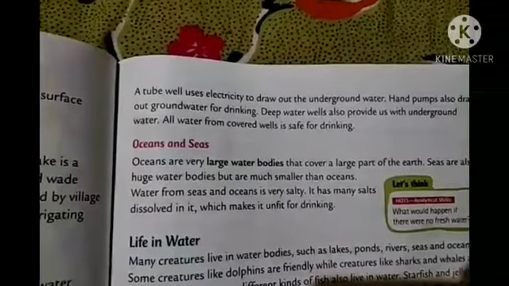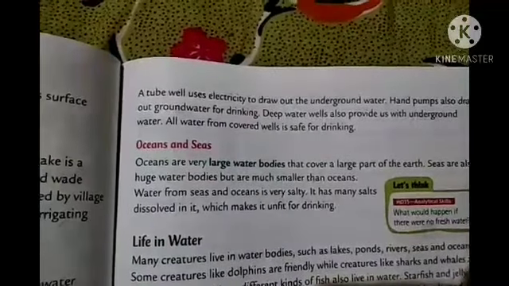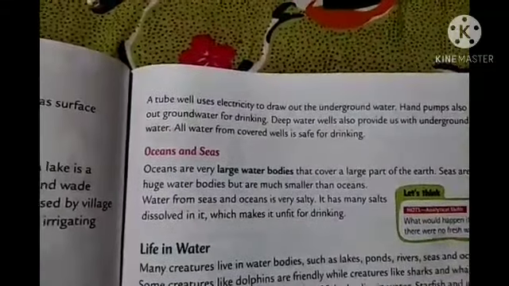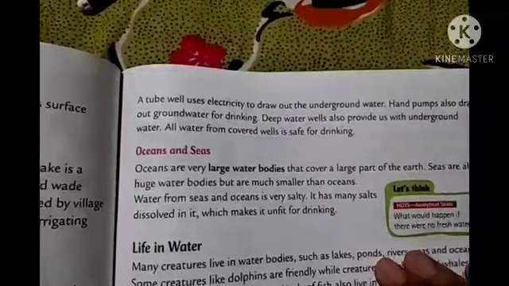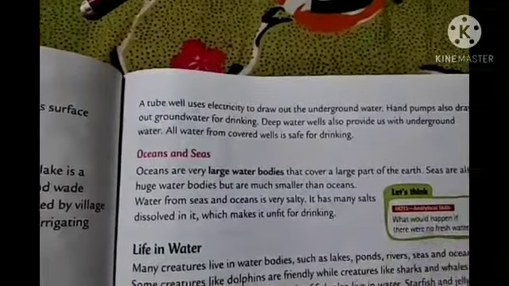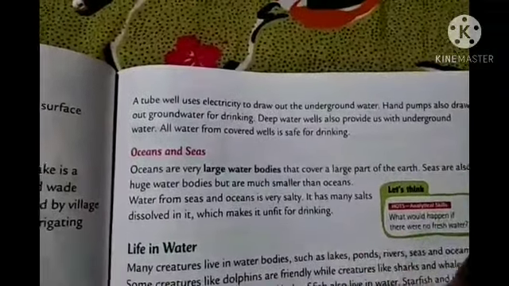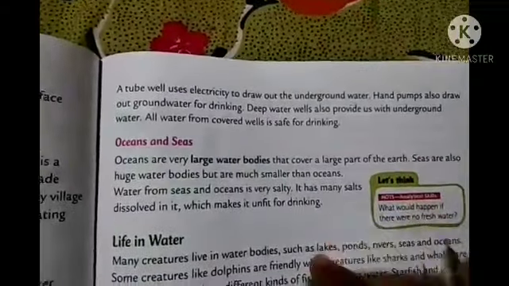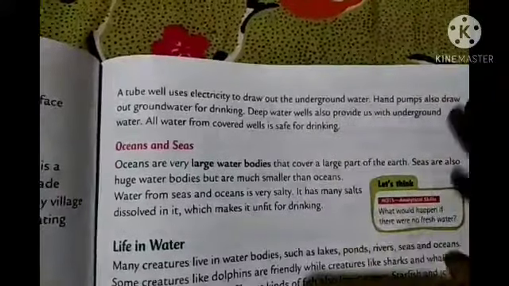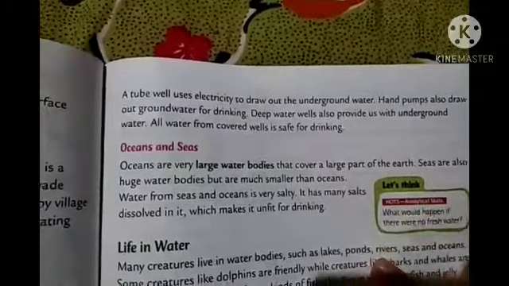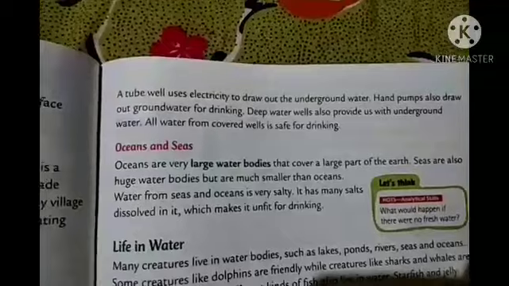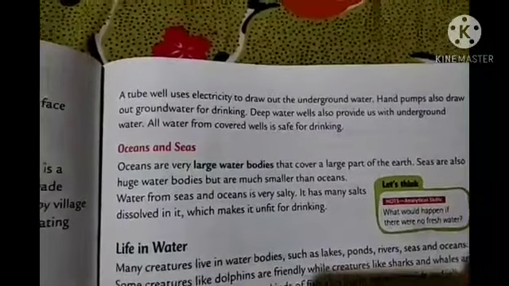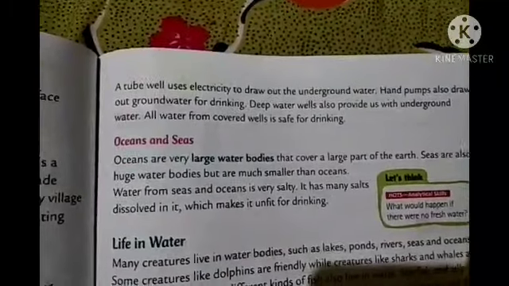But salt can be produced from it, and by evaporation the water gets evaporated and becomes fresh, that means pure. But that is costly, so we do not prefer that. Naturally, though, evaporation is going on every time due to the heat of the sun, from oceans, seas, rivers, ponds, lakes, everywhere.